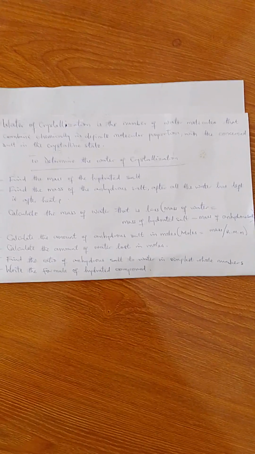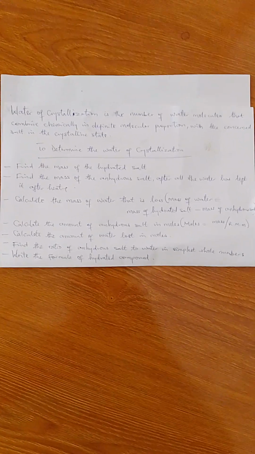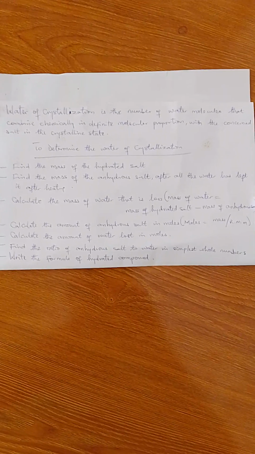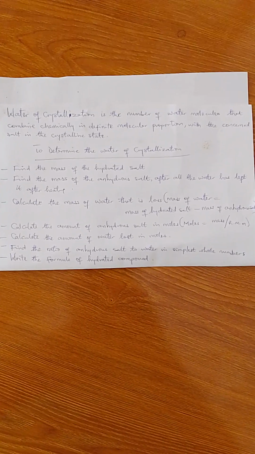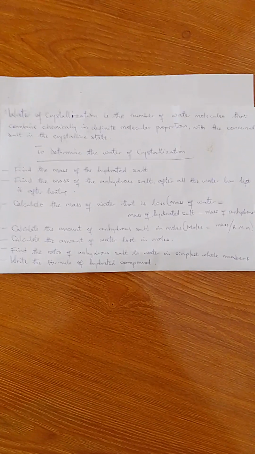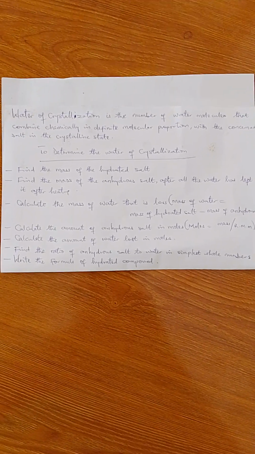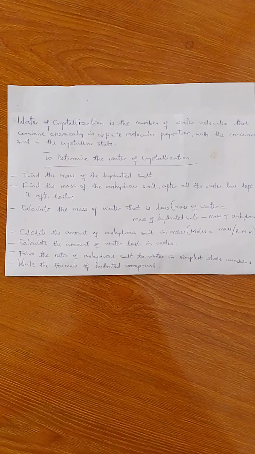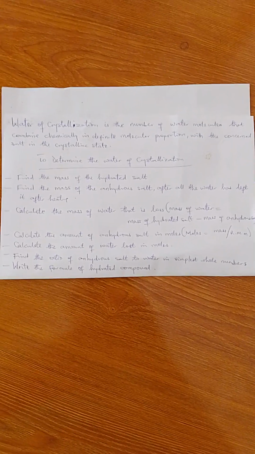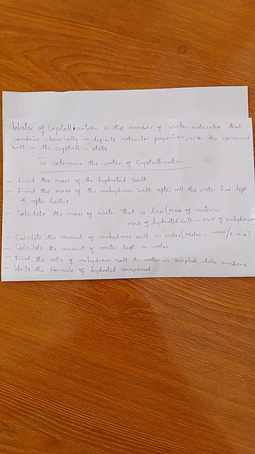To determine the water of crystallization, the first thing you will do is to find the mass of the hydrated salt. Then you find the mass of the anhydrous salt. You must understand the difference between hydrated salt and anhydrous salt. Hydrated salt is the whole compound containing the water of crystallization, and the anhydrous salt is the one wherein the water of crystallization is lost.